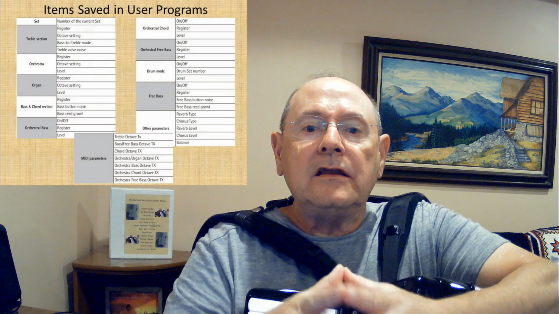Can we transpose, quote, transpose to a different key? So if we're playing a song in the key of C, and whether it's a singer or whatever coming in, and we need to transpose to the key of A, we'll say the key of A. Can you do that? Yes, you can do that on the accordion. Can you save that in a user program?